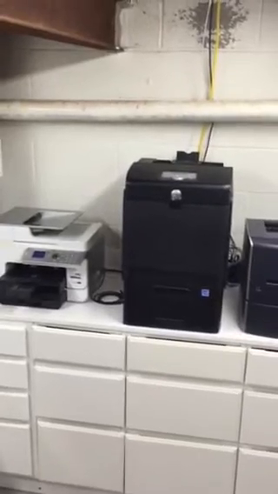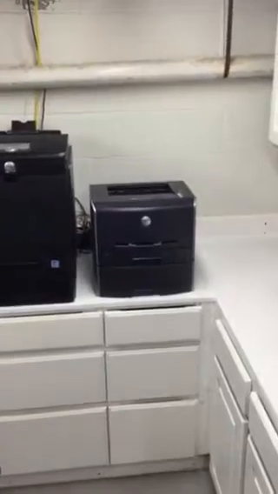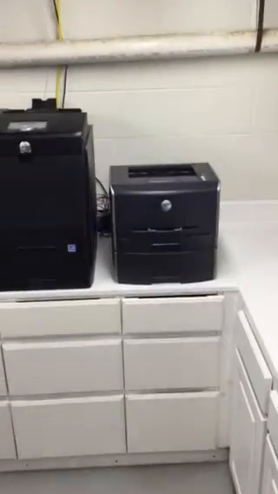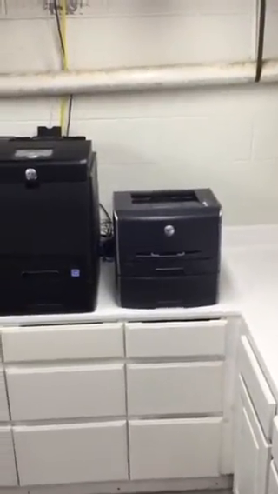The middle one is for all-purpose main printing, and the small black and white one here is configured for envelope printing and other specialized tasks.